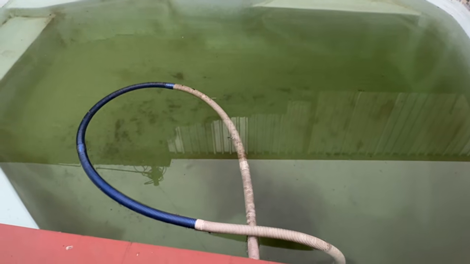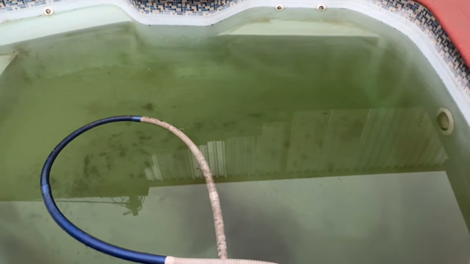Another thing that I need to fix is this. So I need your help, guys. Please help me. I need your help. So I need to fix this pool.